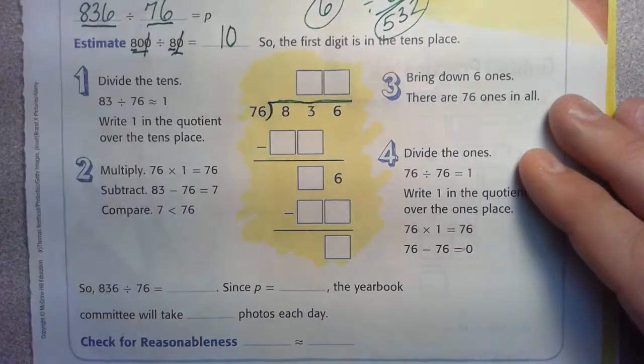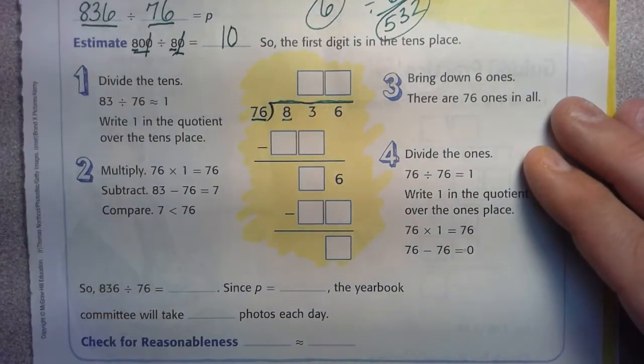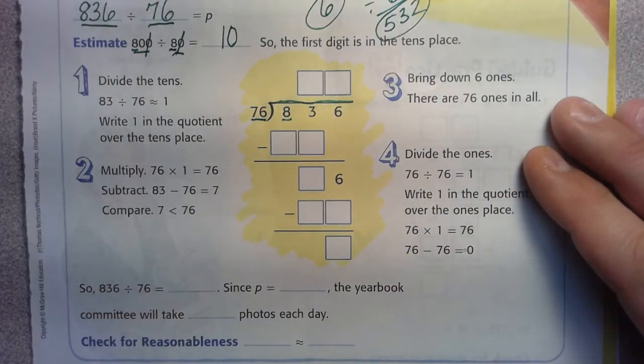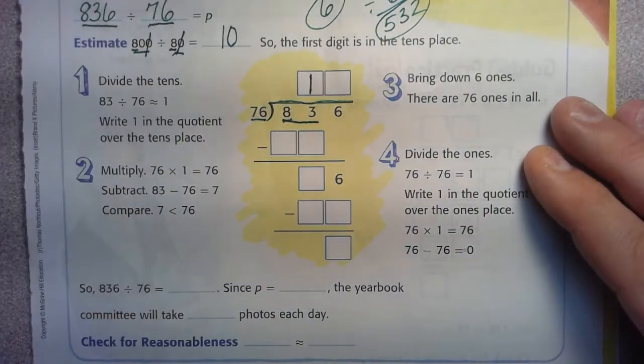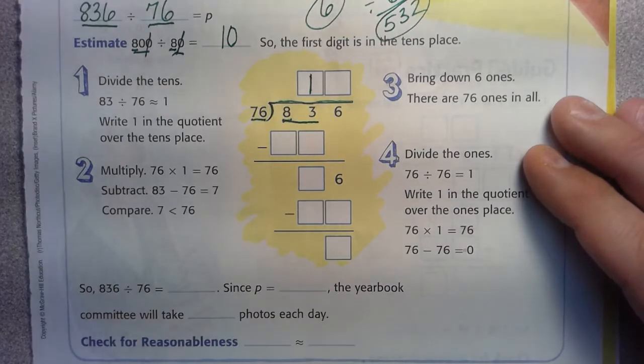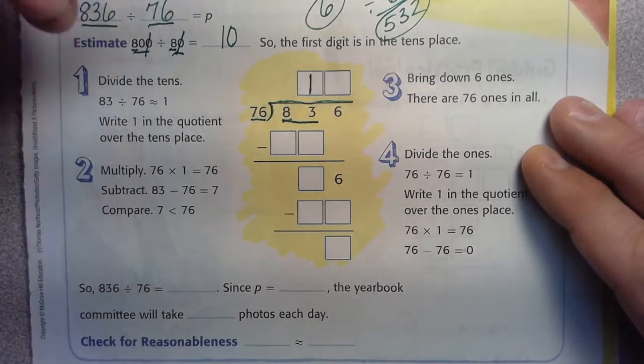So now we're going to actually do our division like we did yesterday. We have it written out like this, with the long bar there. How many times does 76 go into 8? Not at all. How many times does 76 go into 83? So you put the 1 right there like they have the little box for you. Hopefully you're filling this in, because it's only going to help you later. If you're not, then that's your problem.